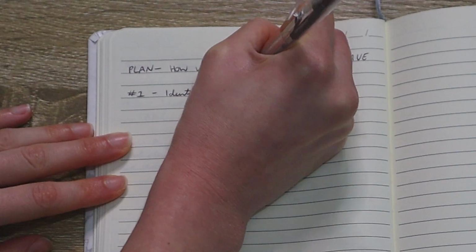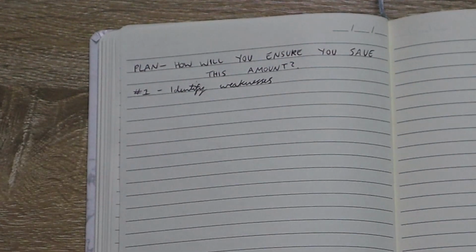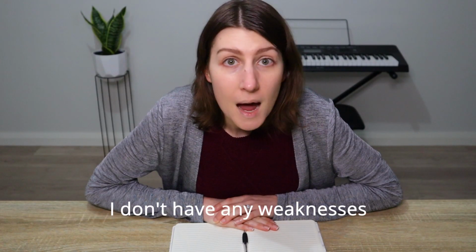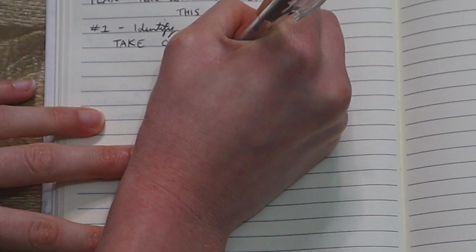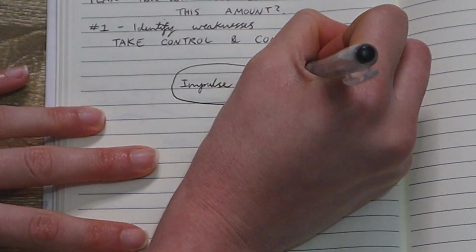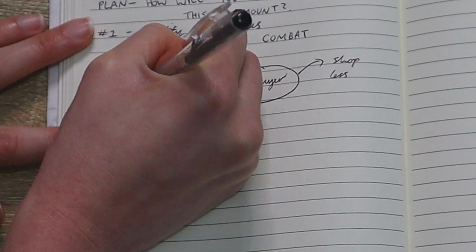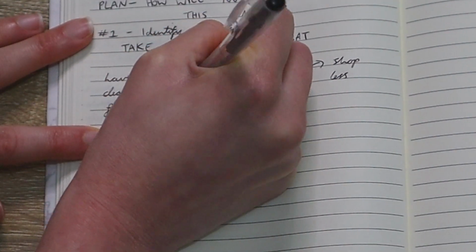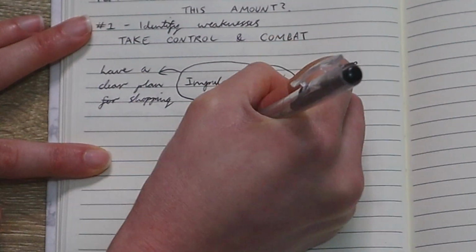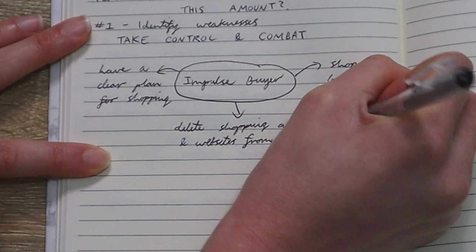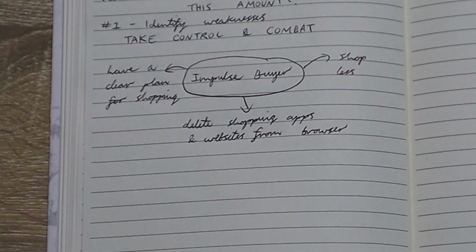The first strategy is to identify and acknowledge your weaknesses. We all have them, don't worry, I'm preaching to myself here. But when we do this, we're able to make a plan in order to prevent them from taking control of our spending. So for example, if you are an impulse buyer, go shopping less. If you're planning to go shopping, have a clear plan about what you want to get. Delete shopping apps from your phone. Prevent yourself from visiting shopping websites in your spare time.